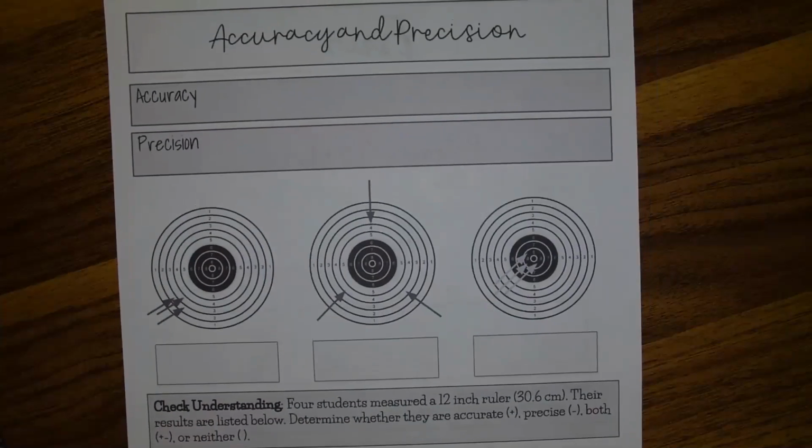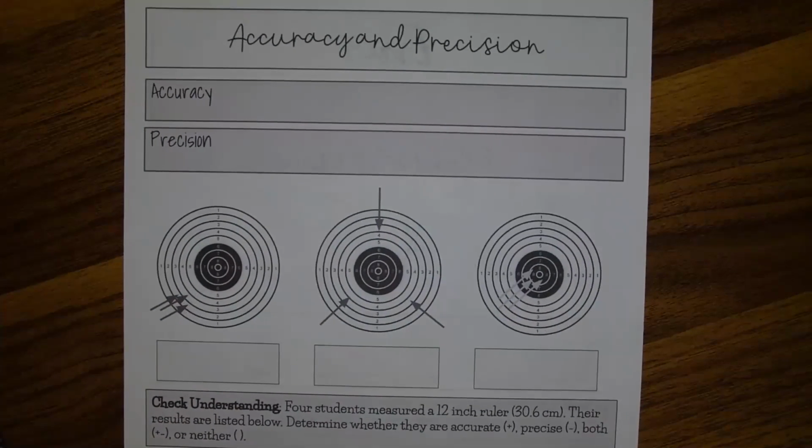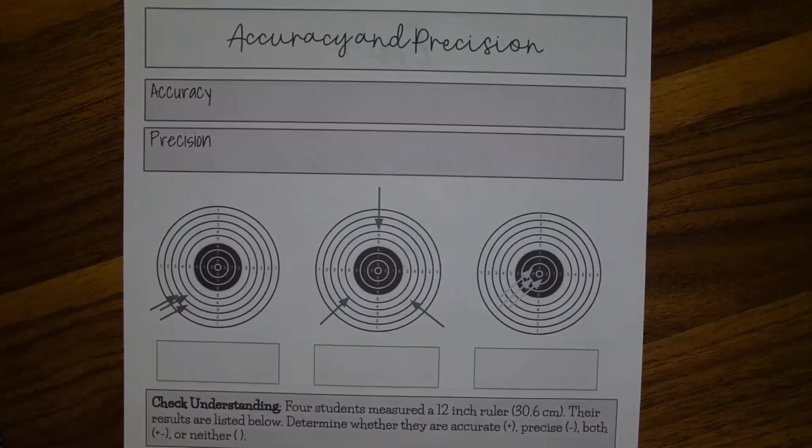Okay, so we're going to do the second part of our Unit 1 notes, Introduction to Chemistry. This is going to start the math and chemistry portion of this unit. Mostly what we're going to be discussing will be basic math concepts such as accuracy and precision, percent error, significant figures, our metric system, dimensional analysis, and density.